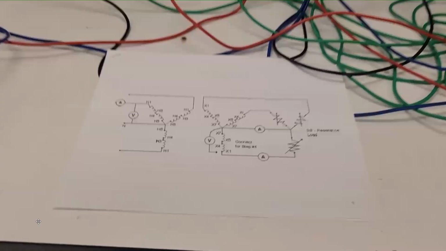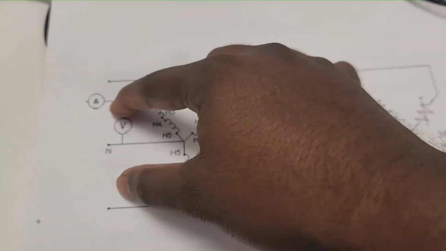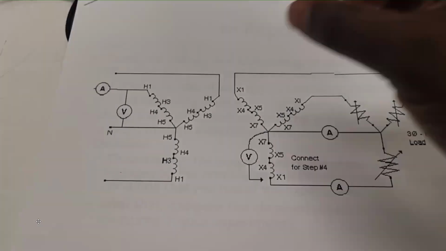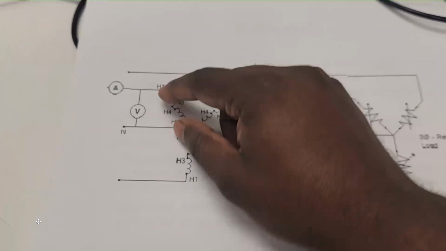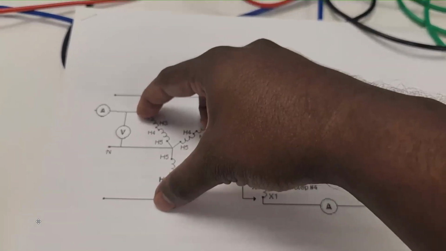I will measure the line voltage, which is this much, like A to B or B to C or C to A, and at the same time I will also measure from A to neutral, which is phase voltage. So this much is phase voltage and this much is line voltage.